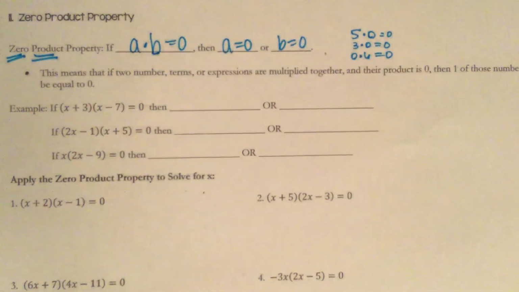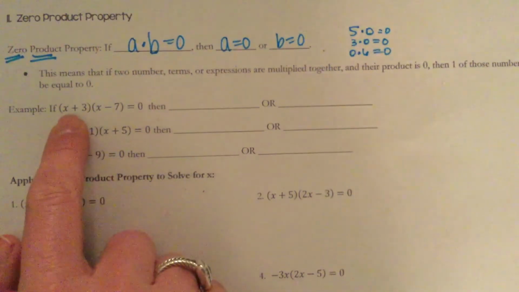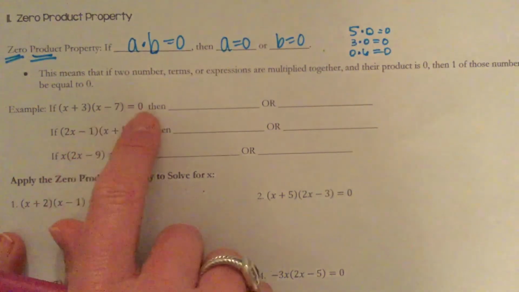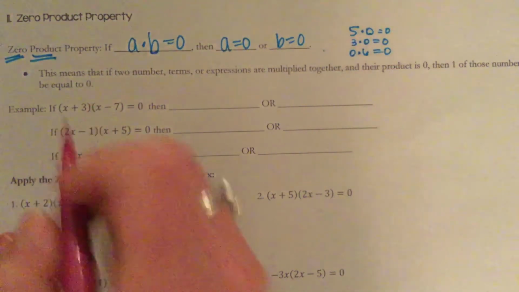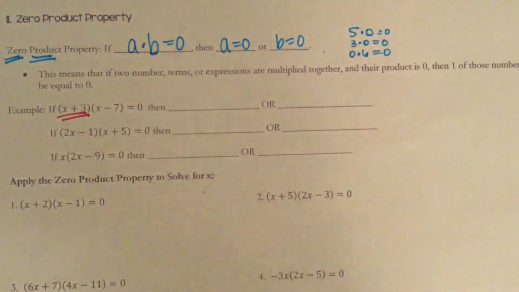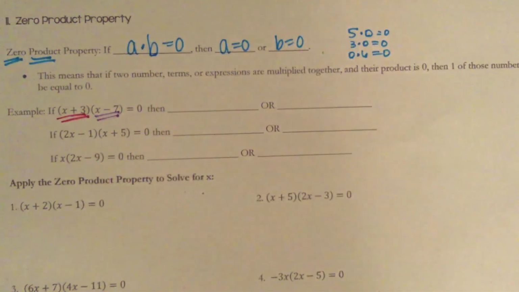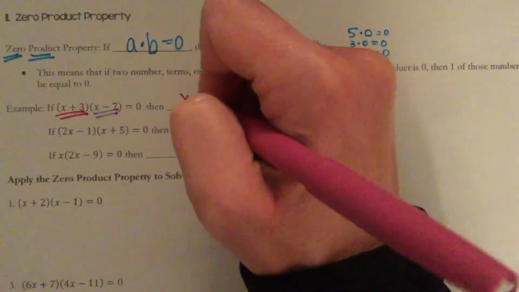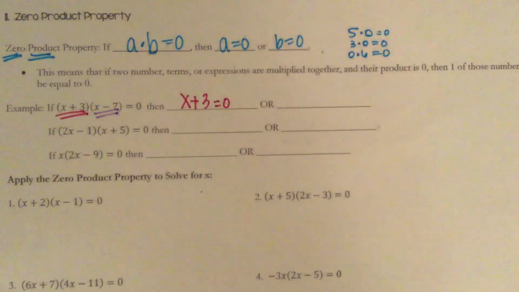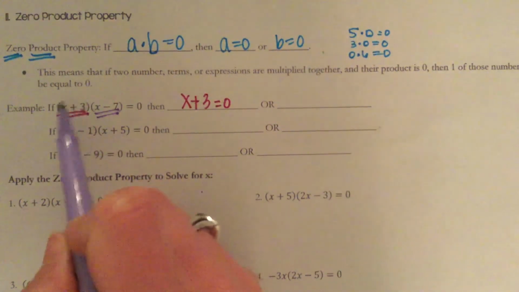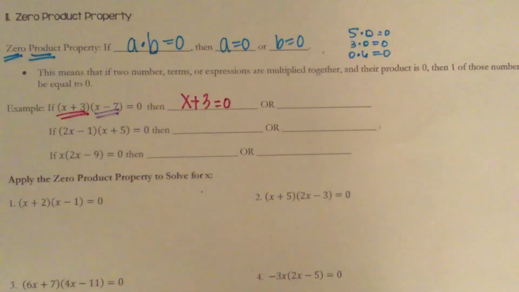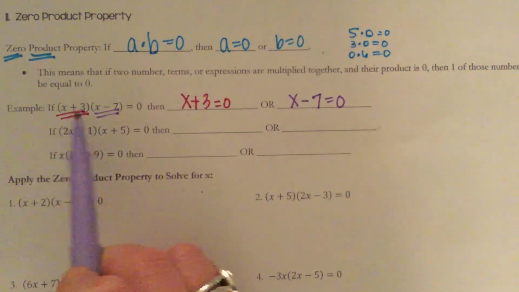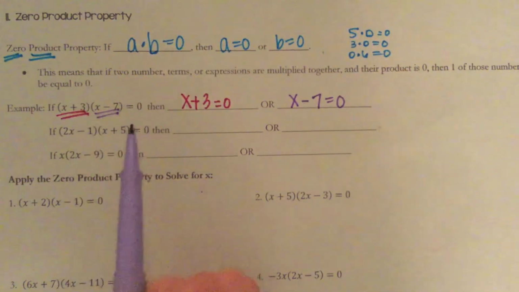So, how does this work with what we're talking about? We've been talking about factoring. In this example, if x plus 3 times x minus 7 is equal to 0, then I know that one of these things, either x plus 3 or x minus 7, had to have a value of 0. So what I can say is if x plus 3 times x minus 7 equals 0, then x plus 3 was equal to 0. So I would have a 0 here. So 0 times x minus 7 would be 0. Or x minus 7 needed to be 0 because x plus 3 times 0 would make 0.